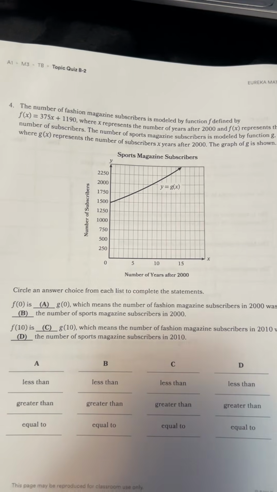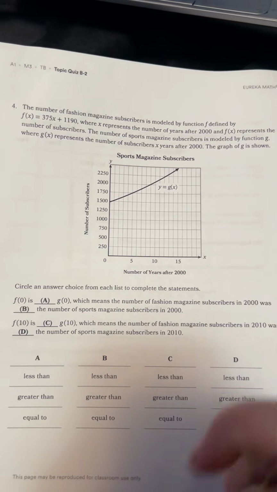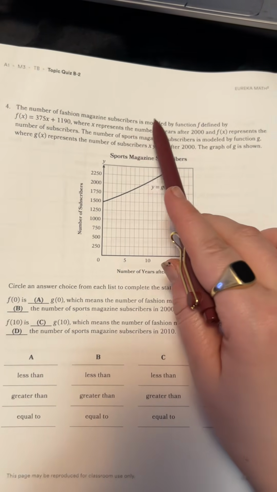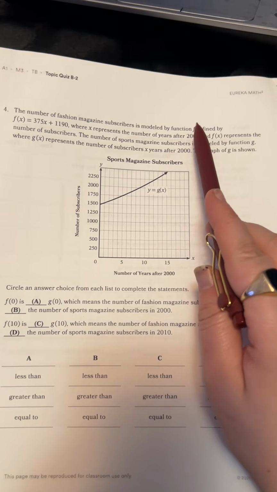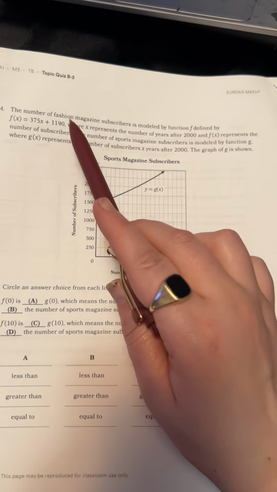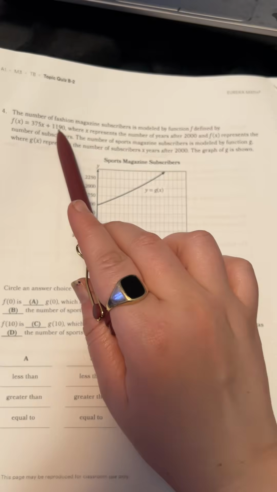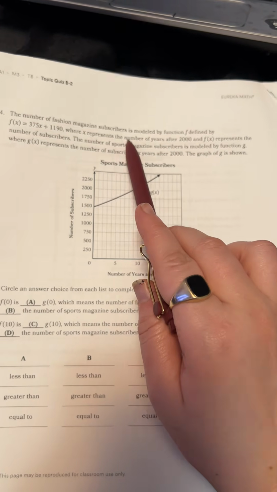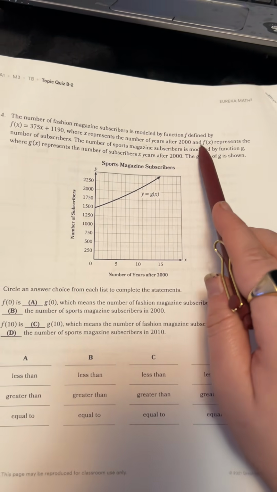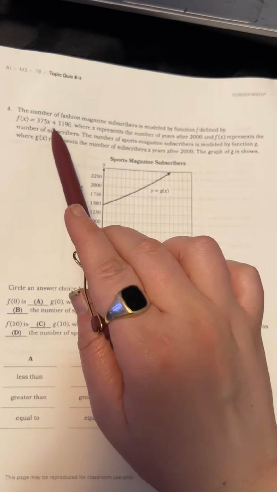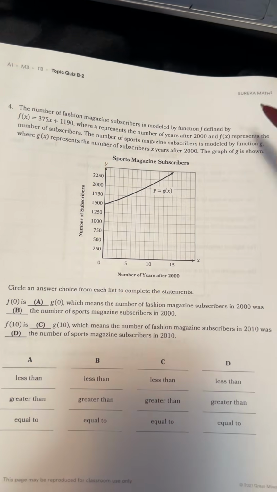So this is the final question for topic B. We're talking about the number of fashion magazine subscribers being modeled by function f. Easy to remember because F stands for fashion. They use this function where x represents the number of years after 2000, and f of x or y represents the number of subscribers during that year.